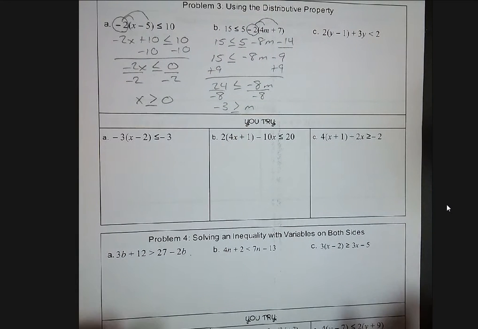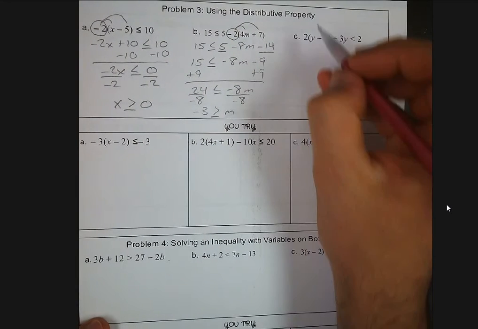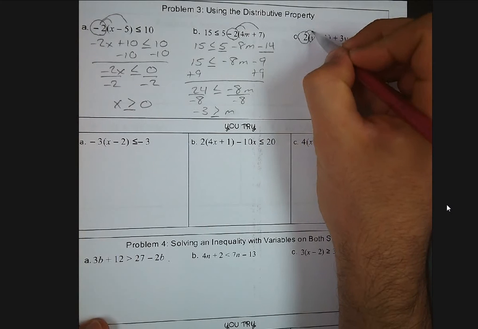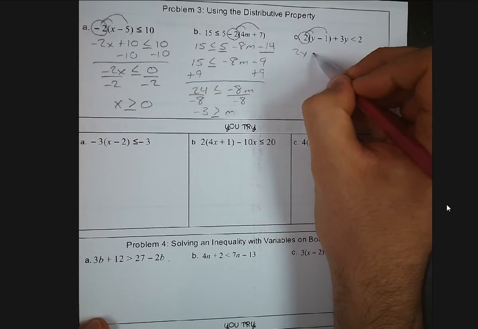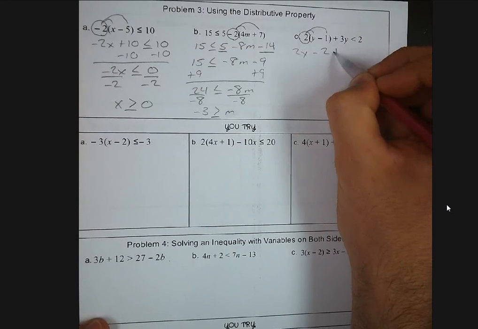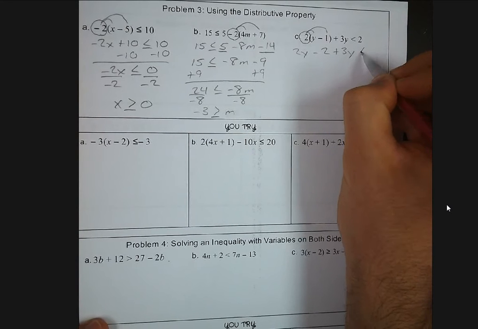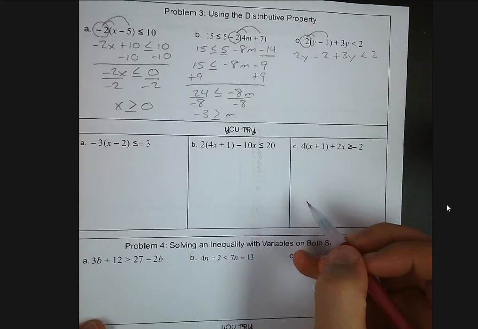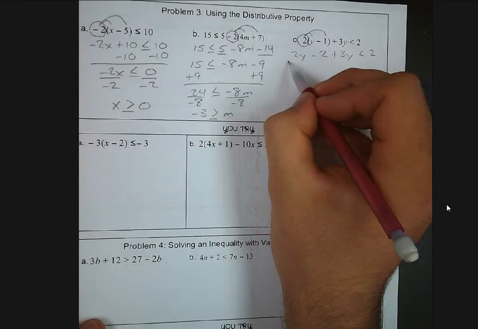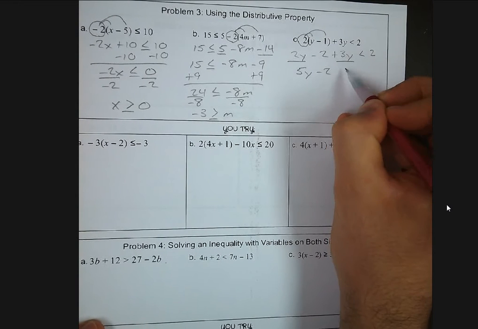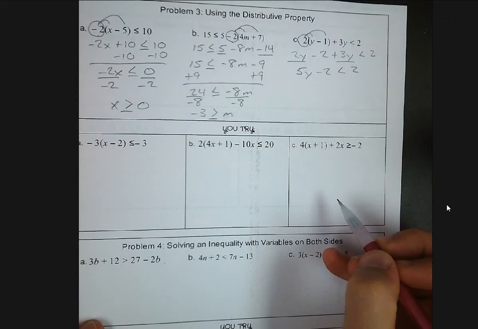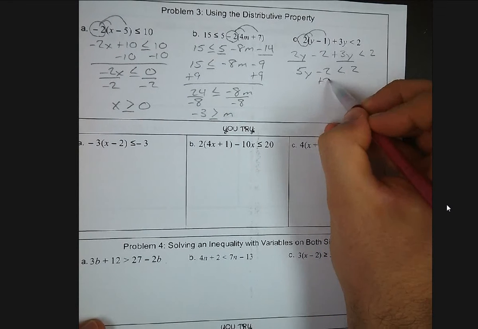Letter C, we are going to multiply. We need to distribute the 2. So 2 times y, 2 times -1. So we have 2y minus 2 plus 3y is less than 2. Combine like terms. 2y plus 3y is 5y. Minus 2 is less than 2. Add 2 to both sides of our equation.